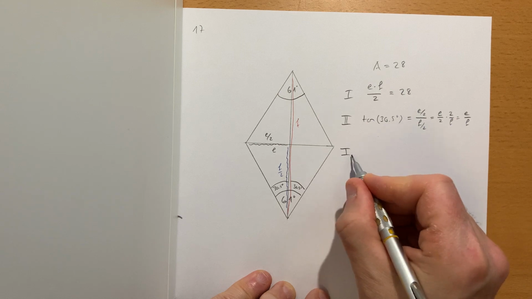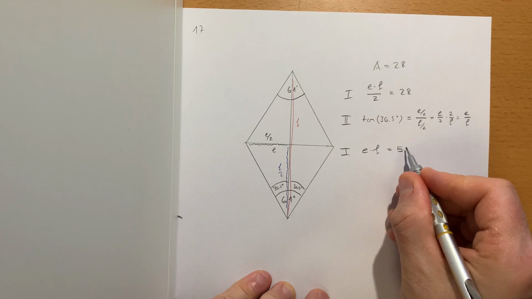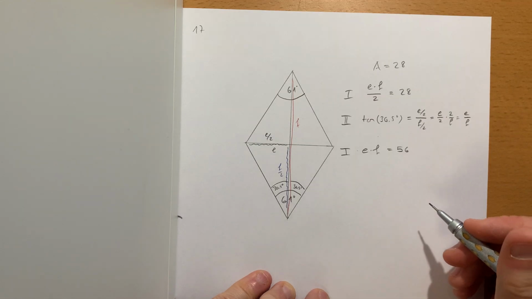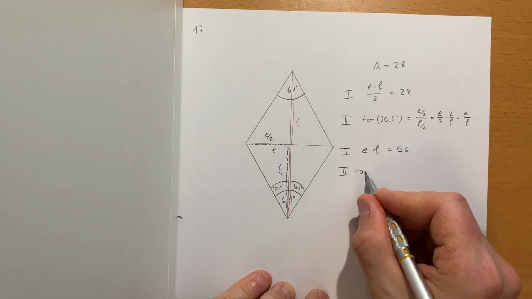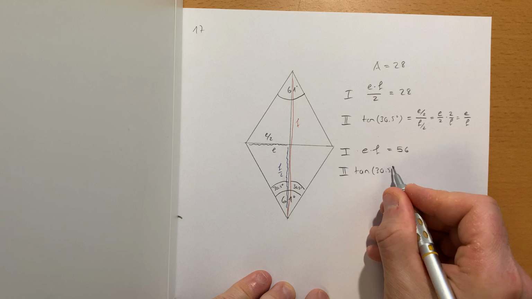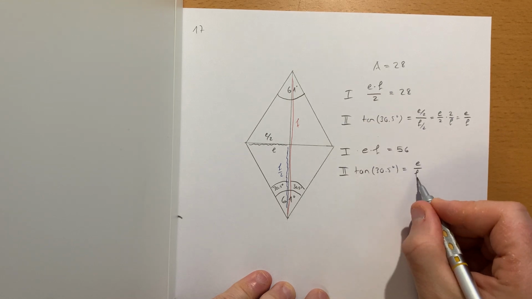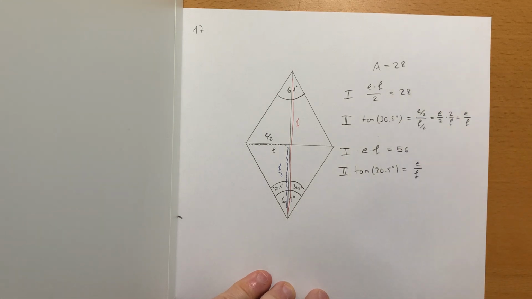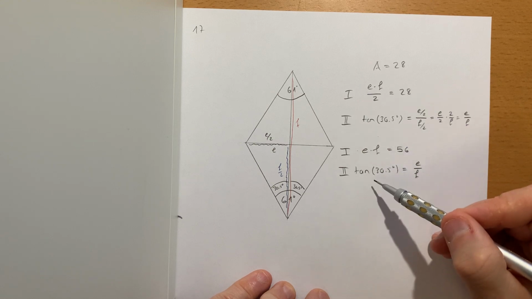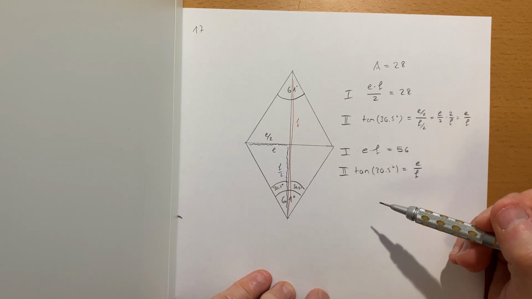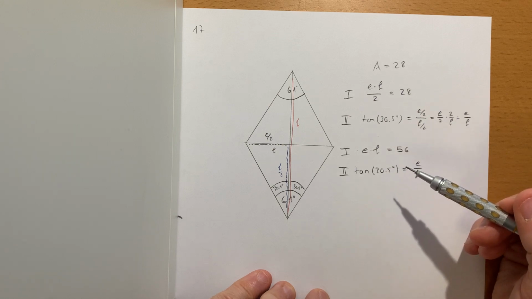Now, your first piece of information could be written as E times F is equal to 56. You multiply everything by 2. And your second piece of information now, when simplified, can be written as tangent of 30.5 degrees is equal to E over F. Now we have two equations in two unknowns, two simultaneous equations, two equations that have to be satisfied simultaneously.